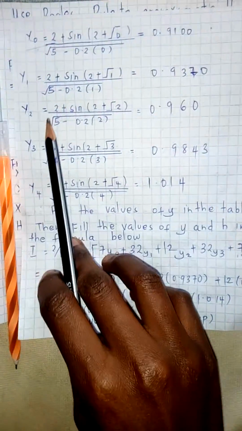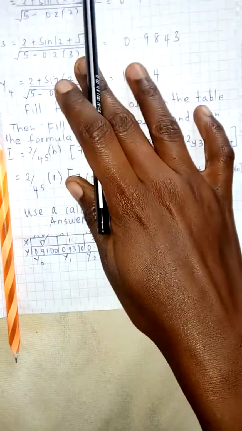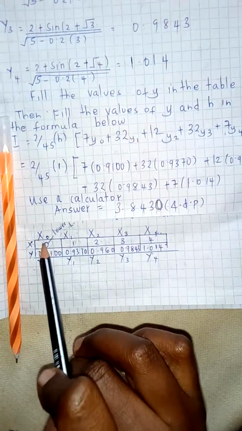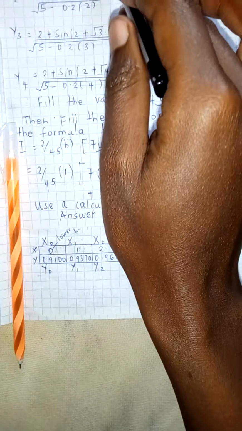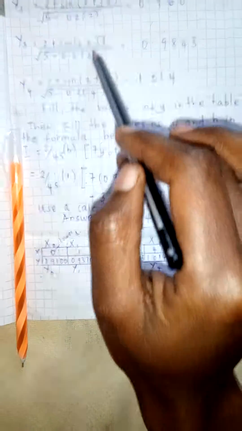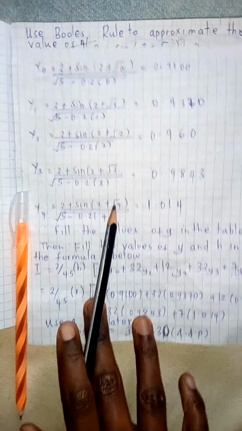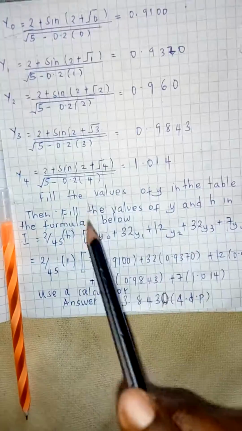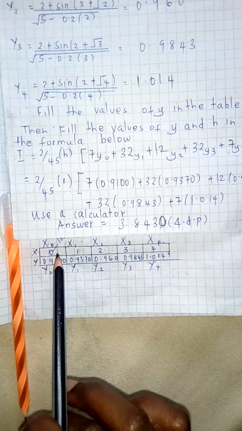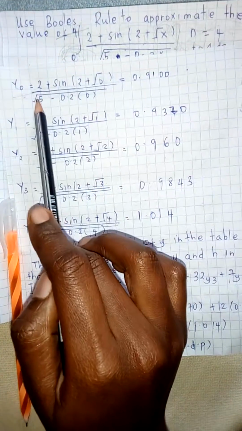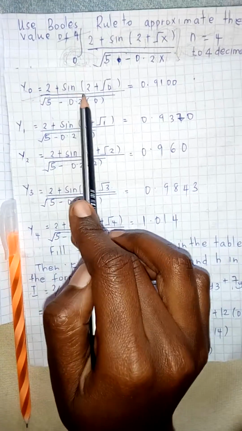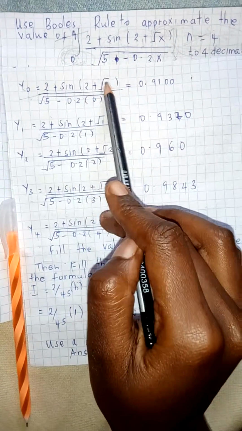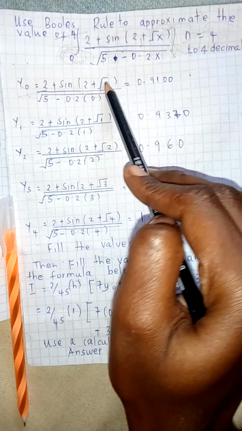Next we will have to find the values of y. You start with y0. How do you go about it? You simply fill the values of x in this formula to find the values of y0, y1, y2, y3 up to y4. This is the original formula. So you start with the first value of x, which is 0. You will fill it in the formula. So y0 is equal to 2 plus sin(2 plus x), where we replace the x by 0, the first value of x.